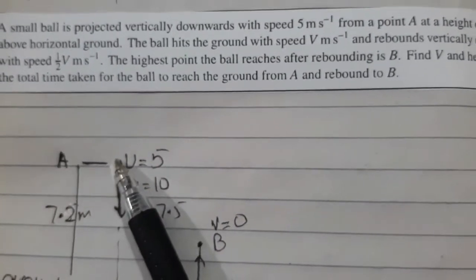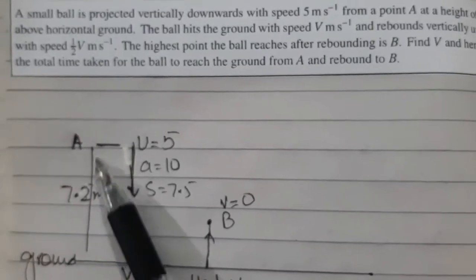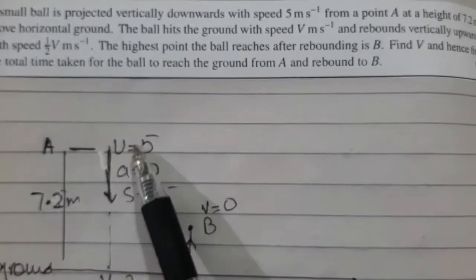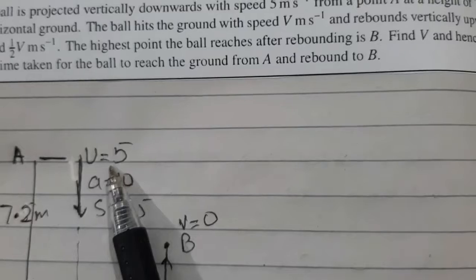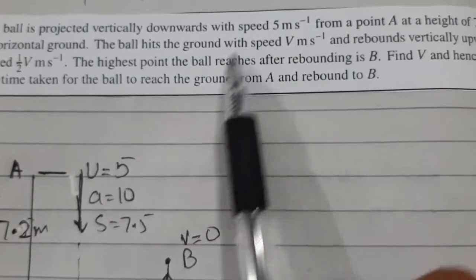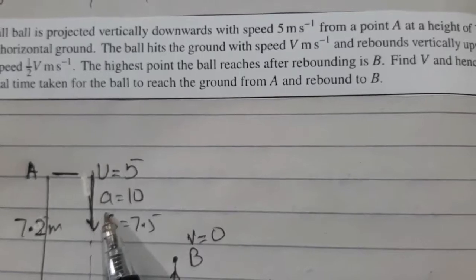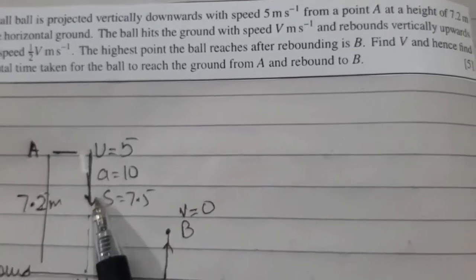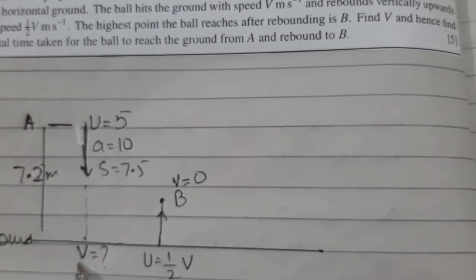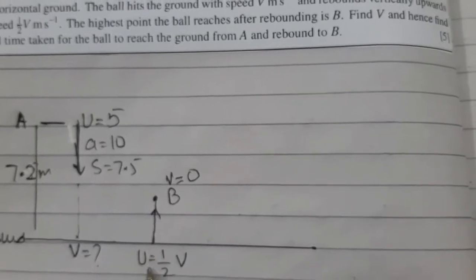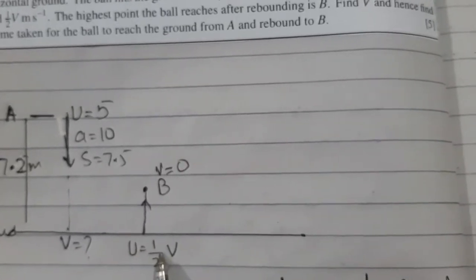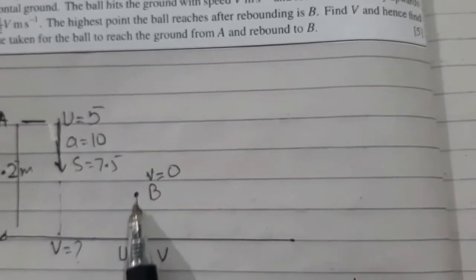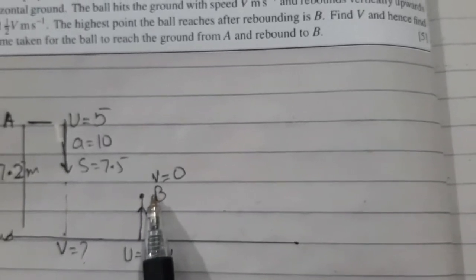A small ball is at a height of 7.2 meters from the ground. Okay, so a small ball is here and it was projected vertically downward with this velocity, u is equal to 5. It is written here also. Of course, when it was coming down, the acceleration is 10 and the distance it will cover is 7.5. Now the question is saying when it hits the ground, the velocity is V, and when it rebounds, the initial velocity will be half of V, and it will reach the point B. And this information we know, when it reaches the maximum height, velocity will be 0 there, right?